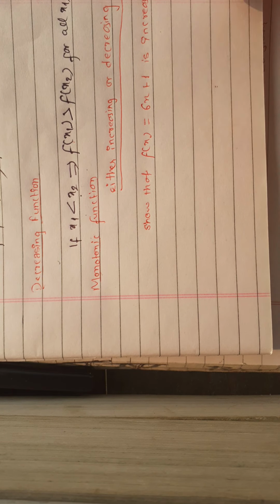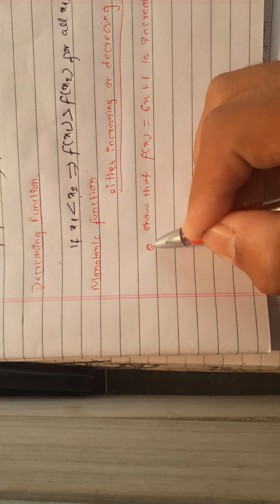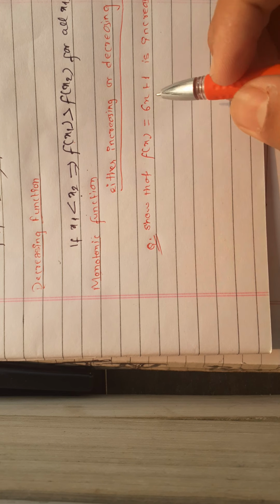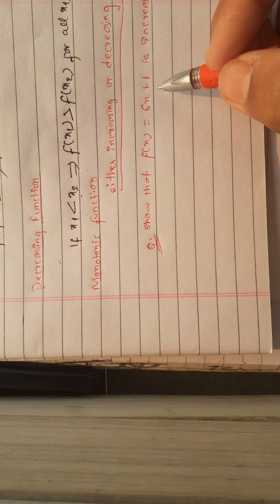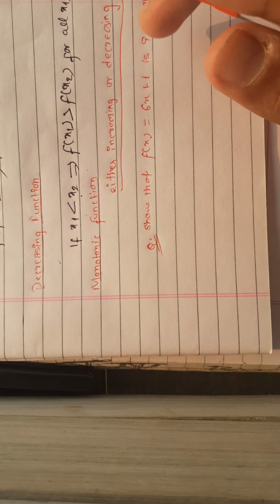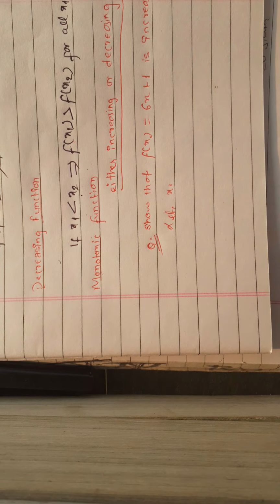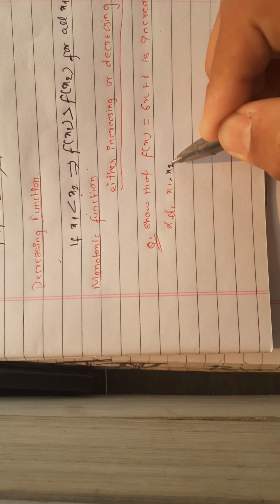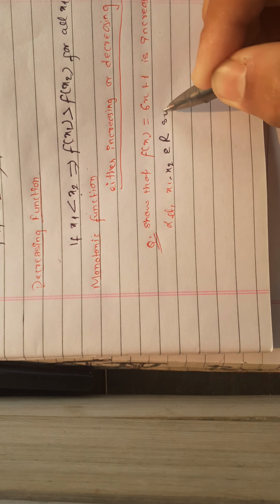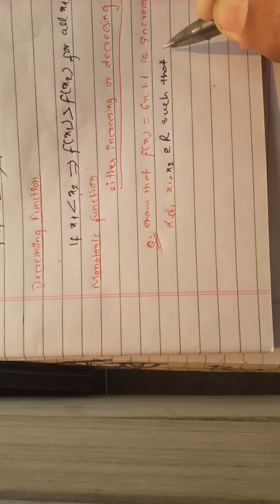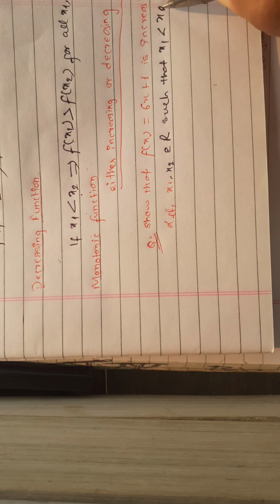This is the question. We have to show the function f(x) = 6x + 1 is increasing. So let x1, x2 belong to R such that x1 is less than x2.